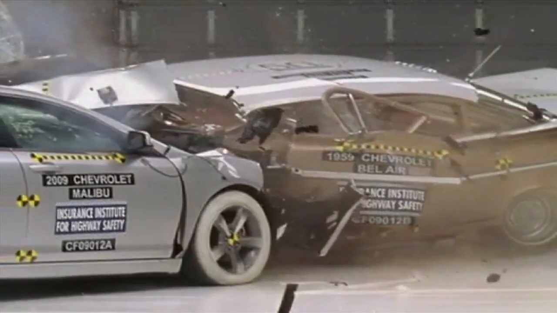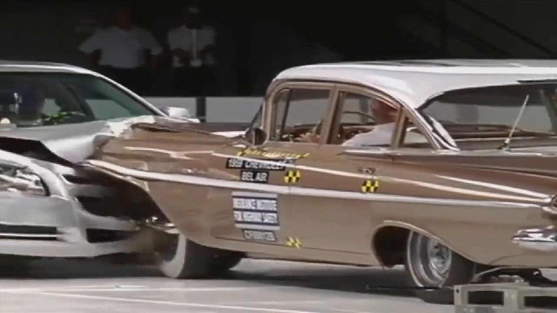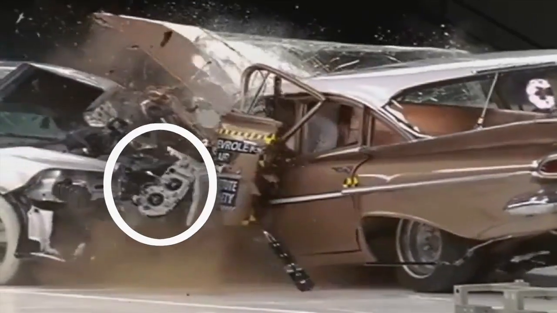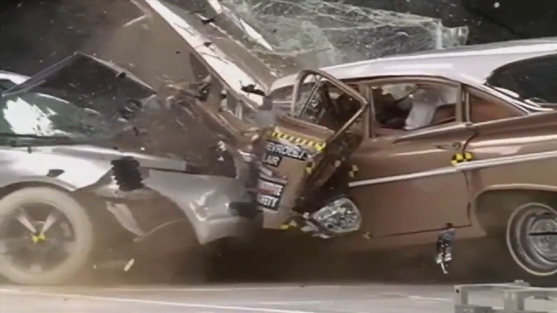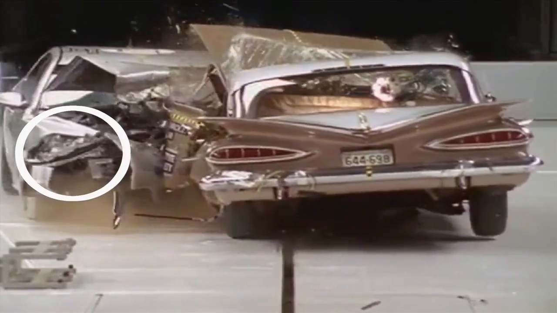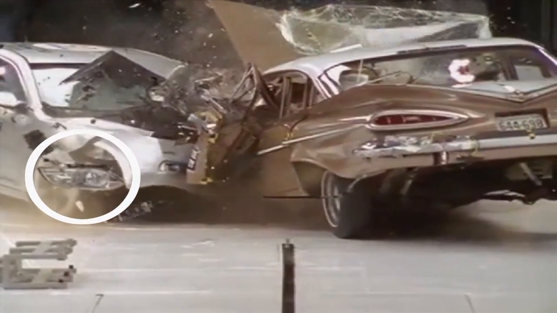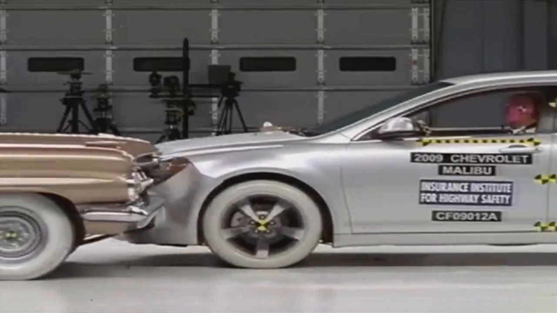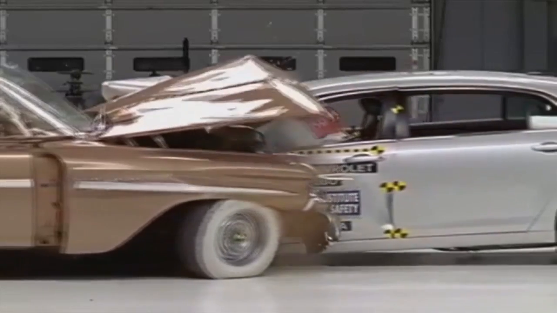Its motion is clear in several different clips, such as this one, and this one. Interestingly, the Bel Air also loses its headlight, here.